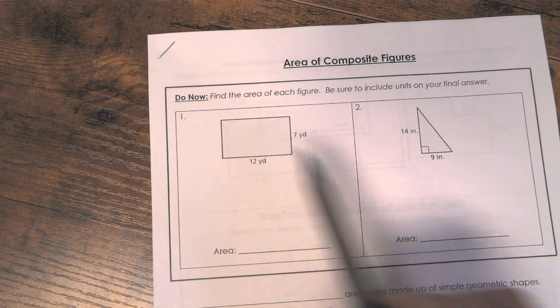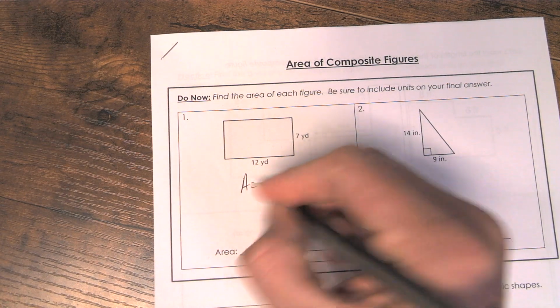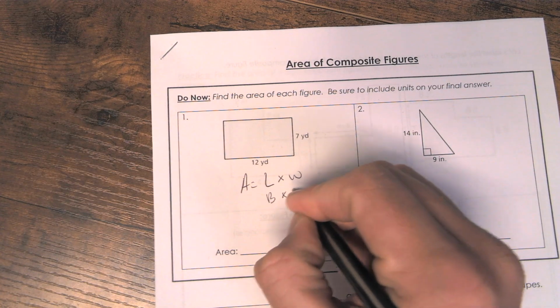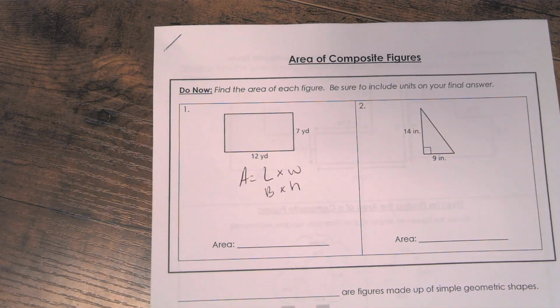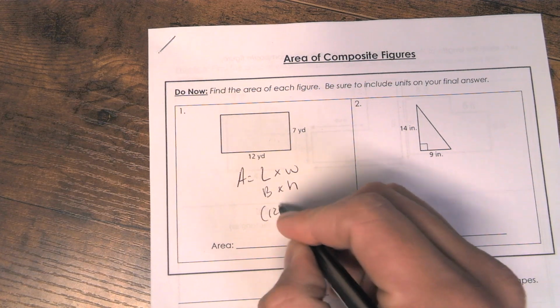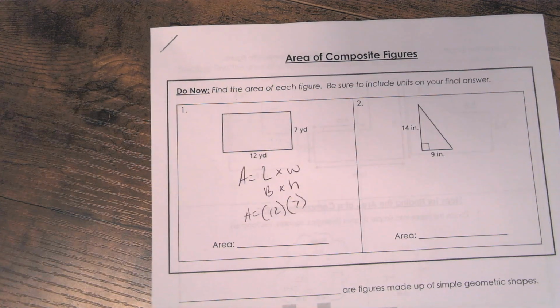All right, so this is a rectangle. So remember, to find the area of a rectangle, it's either just length times width, or you could do base times height. They both mean the same thing. So what would be the length of this rectangle? 12. What's the width? 7. So all you're doing is 12 times 7.